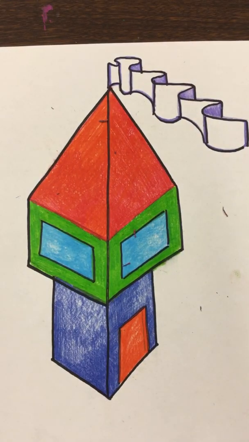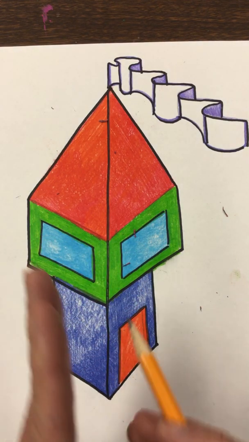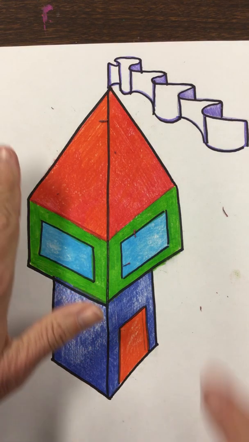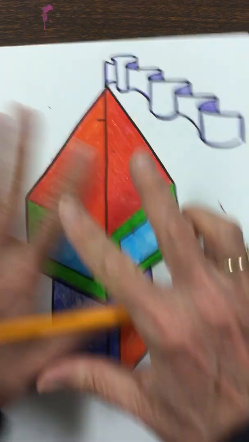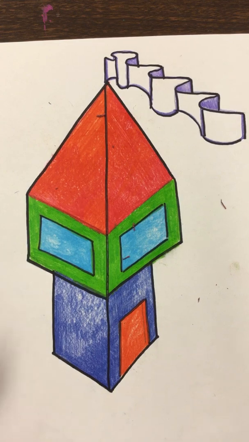So try making a termite house, any kind of house you want. Make sure the windows and the doors, though, are in perspective. Make sure I can go inside them, okay? And send me your pictures. I can't wait to see what kind of houses, and you can even draw more than one house. You could have a whole neighborhood of termite houses, different colors, different windows, different kinds of doors. See what kind of street of houses you can make.